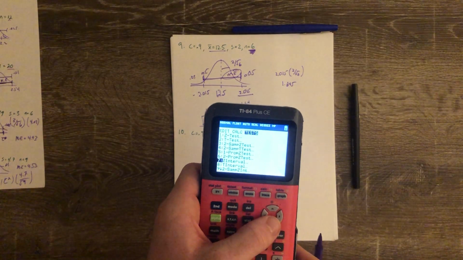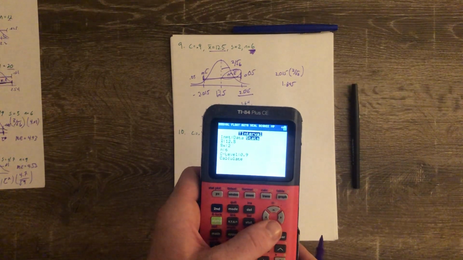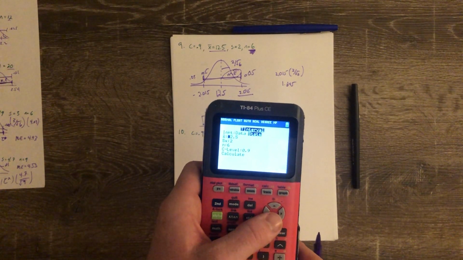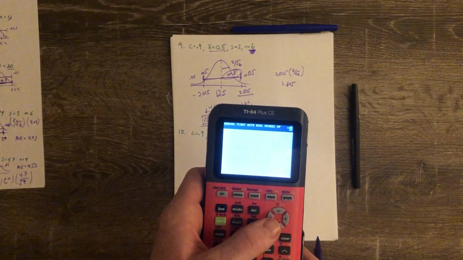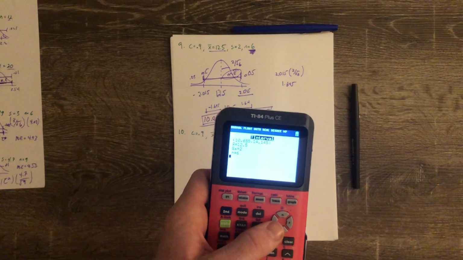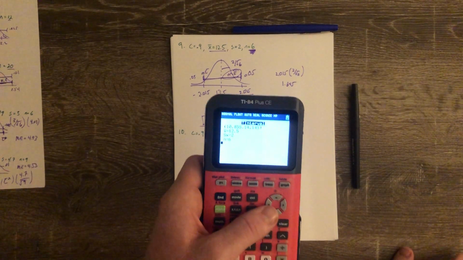So you go second distribution, you go stat, test. Normally you'd do a z interval, but here n was not big enough, so we have to go t interval, right? Mean, standard deviation, n, boom. We don't have to worry about any degrees of freedom. It'll calculate our interval for us, all right?